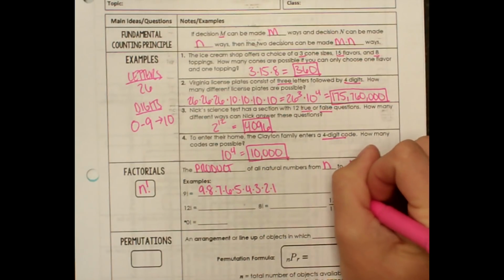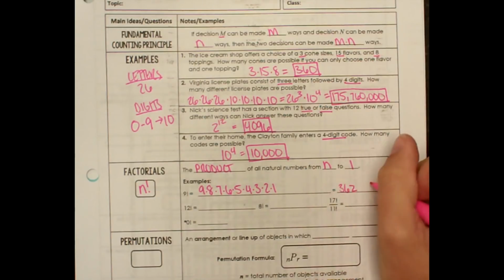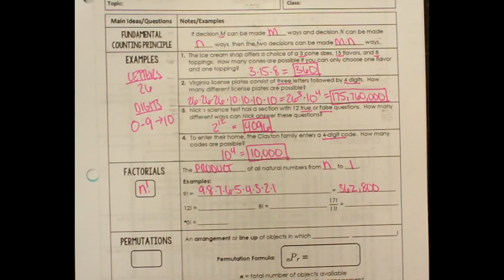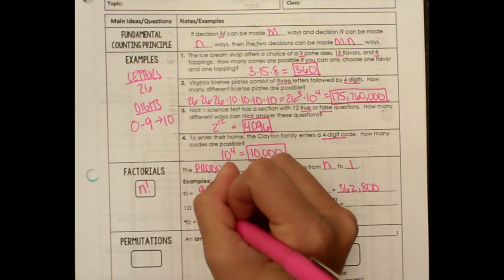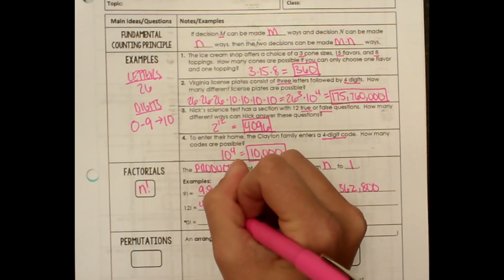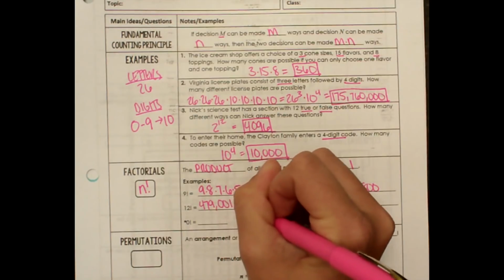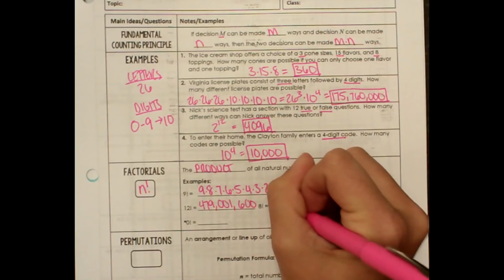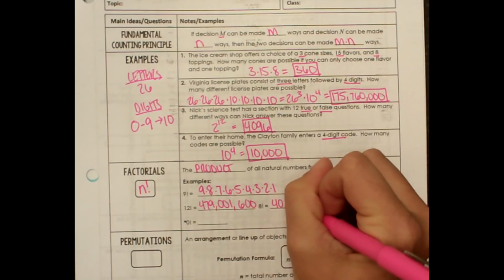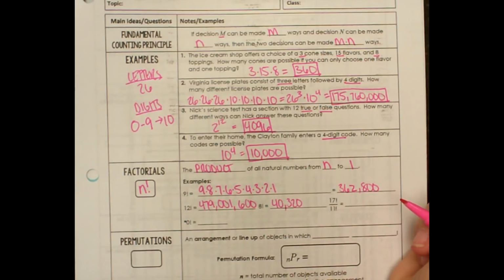Multiply those together, you get that it's 362,880. Now you have 12 factorial. So if you put that in, it's going to be 12 times 11 times 10 times 9 times 8 times 7 times 6 times 5 times 4 times 3 times 2 times 1. You get that your answer is 479,001,600. 8 factorial would be 40,320. And all these you can verify on your calculator.